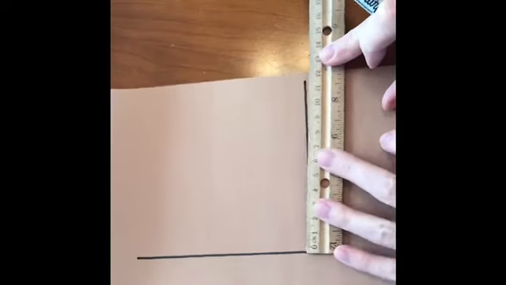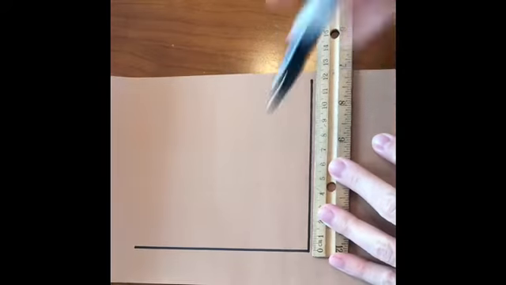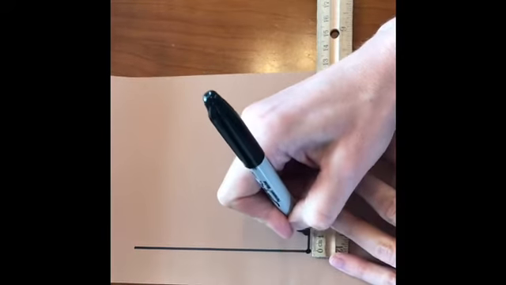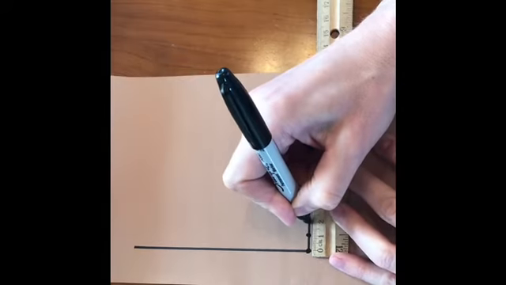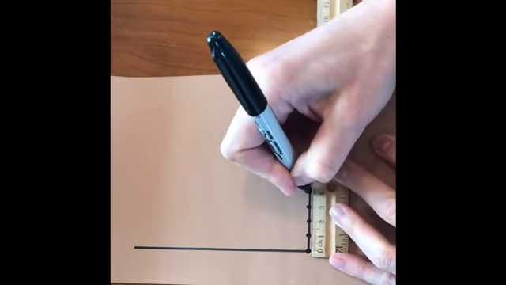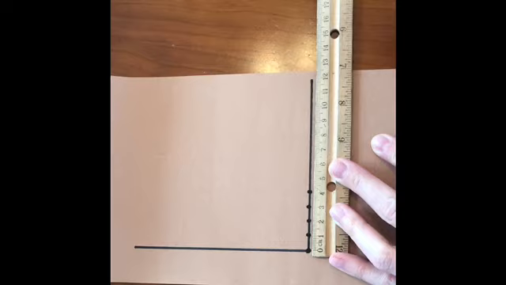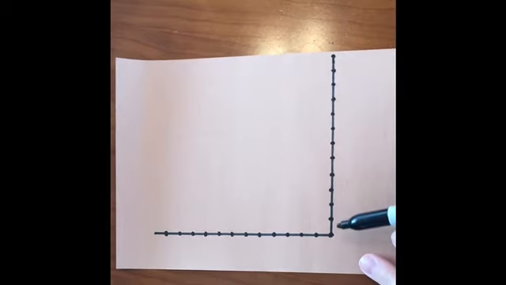I'm going to mark them, the starting point and every centimeter. You can use whatever distance you want, just keep it consistent. So now you can see I have evenly spaced dots along 2 straight lines.